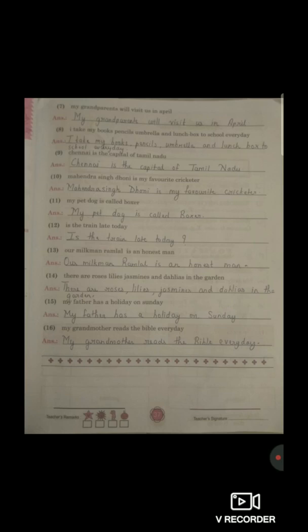Now students, the 11th one. My pet dog is called Boxer. Again the very first letter M is written small. We have to write it in a capital letter. My pet dog is called Boxer, meaning the name of the dog, the dog called Boxer. B is written small. We have to write it in a capital letter, and in the last we have to put a full stop.